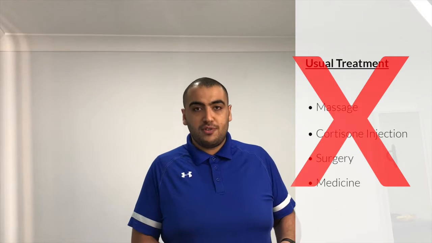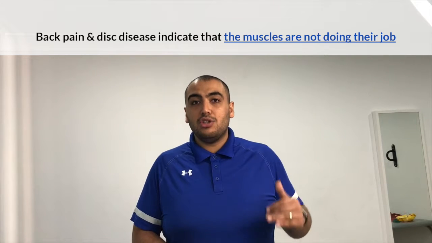And all of the time, people stop there as a diagnosis, and then the usual course of treatment after that is something like massage or cortisone injection, even surgery sometimes, things that are very passive in nature as a treatment option in medicine, right? But what we've seen is that usually disc disease or problems with the disc is not the actual cause of the problem, but it's an indication that there are muscles that aren't doing their job.